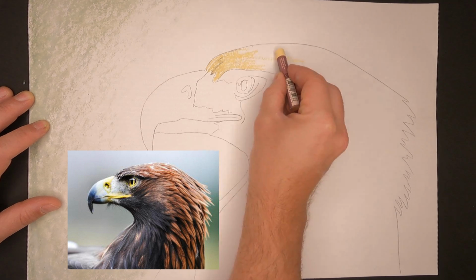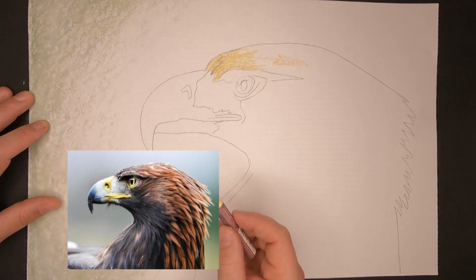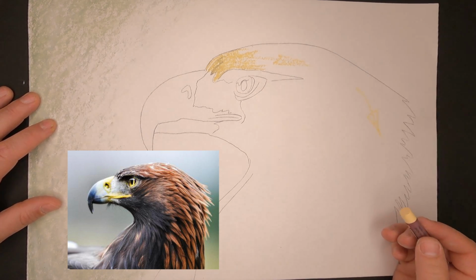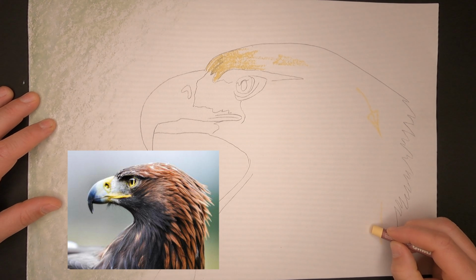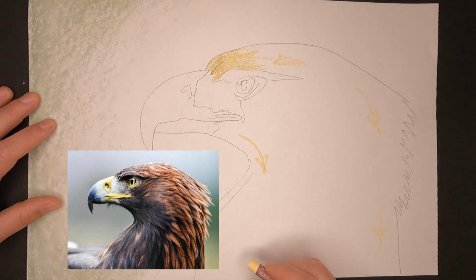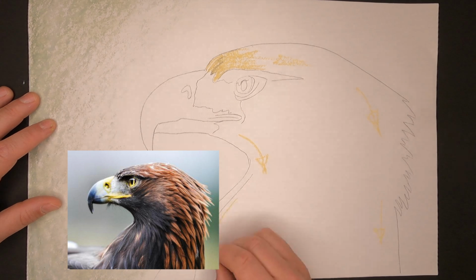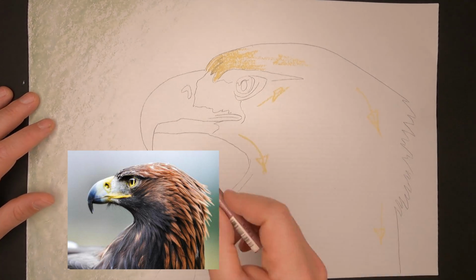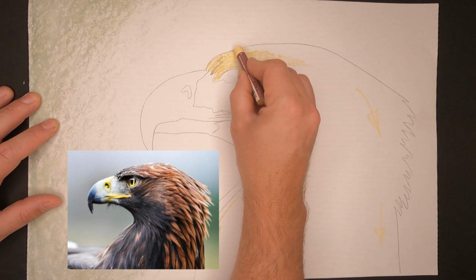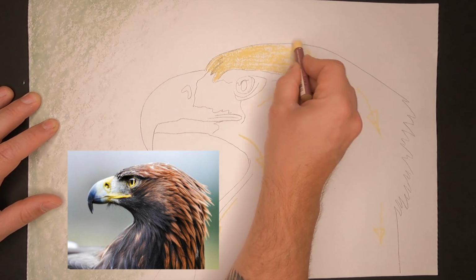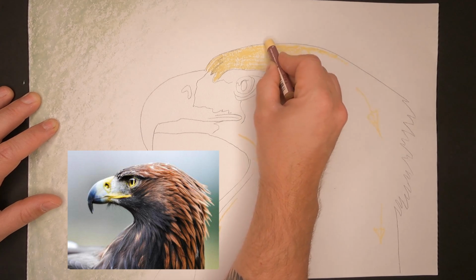The feathers move in this direction, and then as it works down the head, it moves in this direction and then works down. This side works this way, and then when it hits this part, works that way. These feathers here work that way. So those are the directions that I really need to pay attention to in placing them in the right direction.